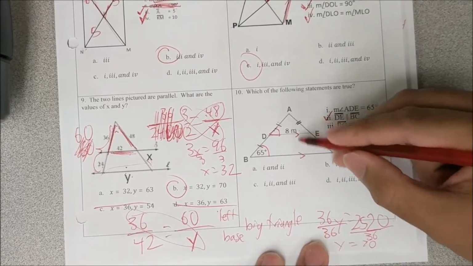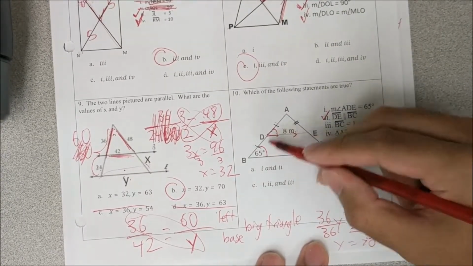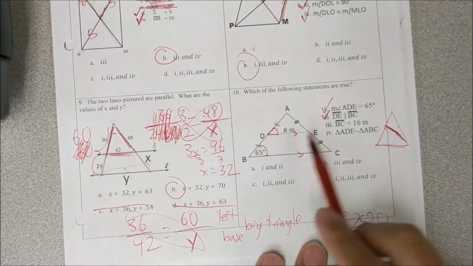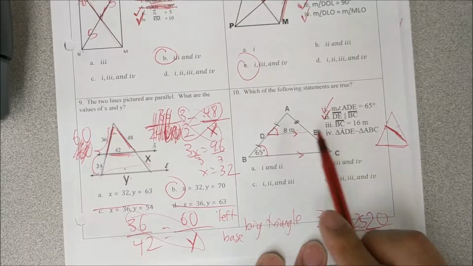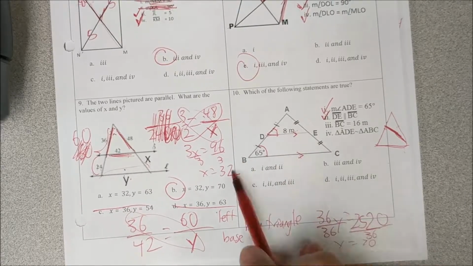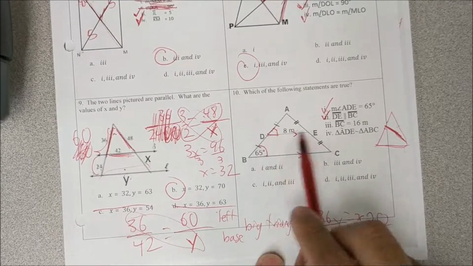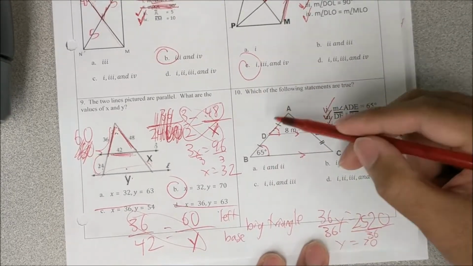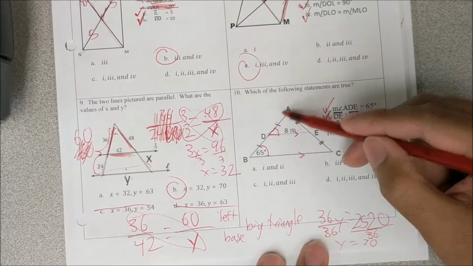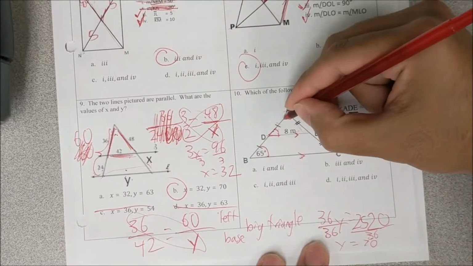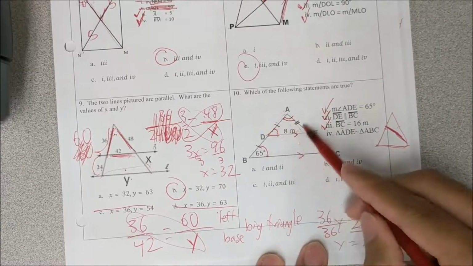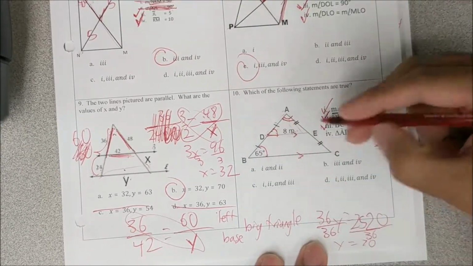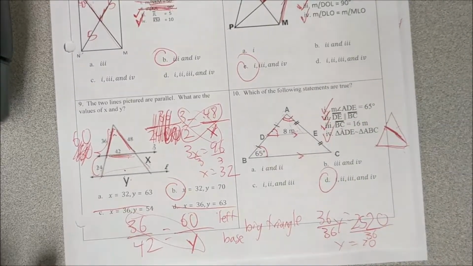And since they're parallel, these are corresponding angles, meaning that they're equal in measure. Okay, so BC equals 16. This is true. The base is double the length of the mid-segment. And triangle ADE is similar to triangle ABC. This is true. Both the small and the big triangles use angle A, so I can use AA to prove they're similar. So all the statements are true.